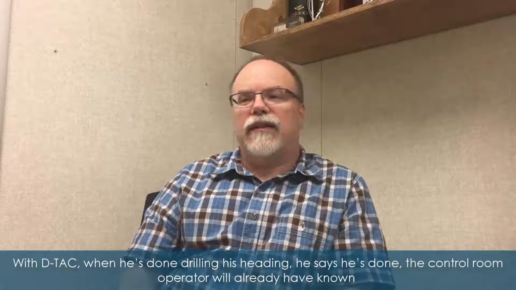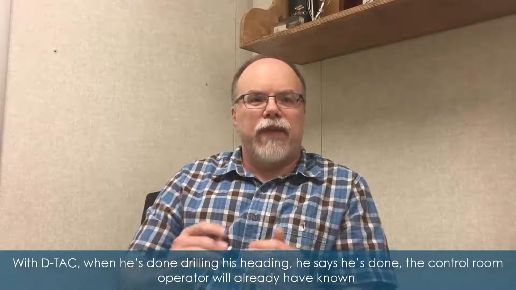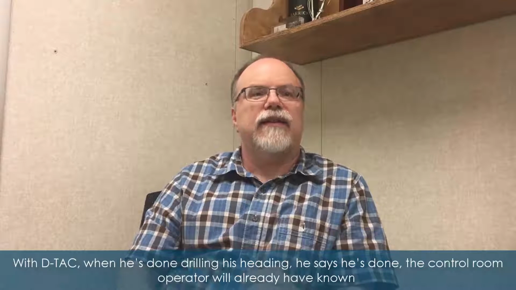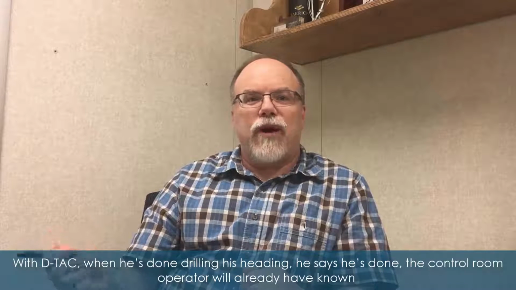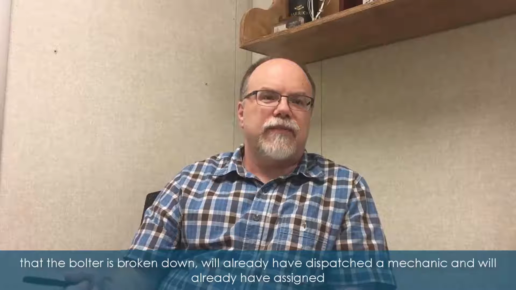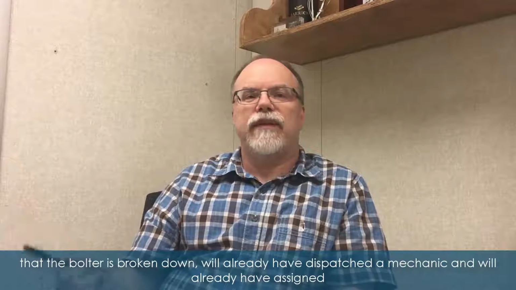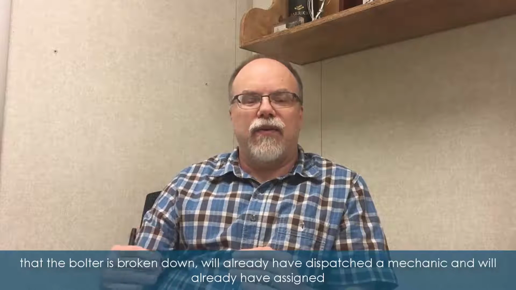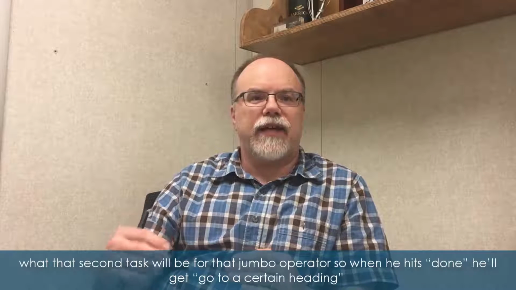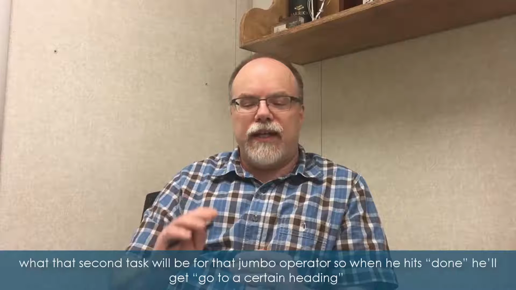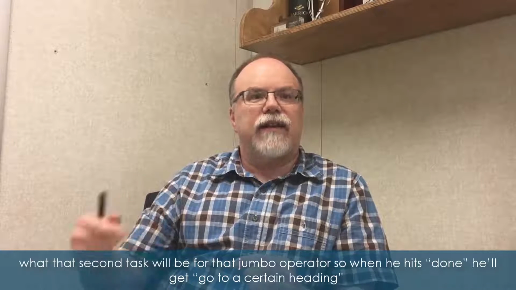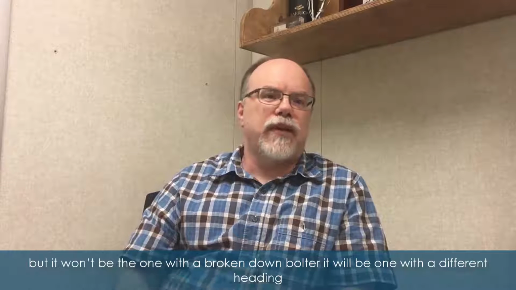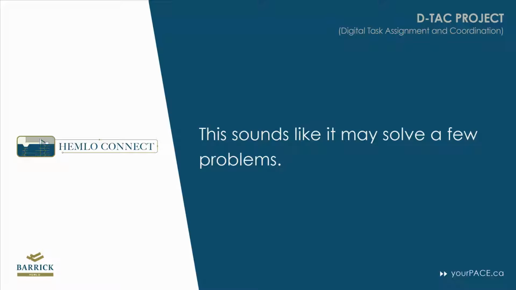With DTAC, when he's done drilling his heading and he says he's done, the control room operator will already have known that the bolter is broken down, will already have dispatched a mechanic, and will already have assigned what that second task will be for that jumbo operator. So when he hits done, he'll go to a certain heading, but it won't be the one with the broken down bolter, it'll be a different heading.